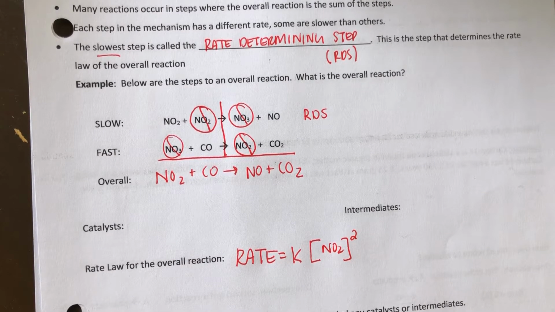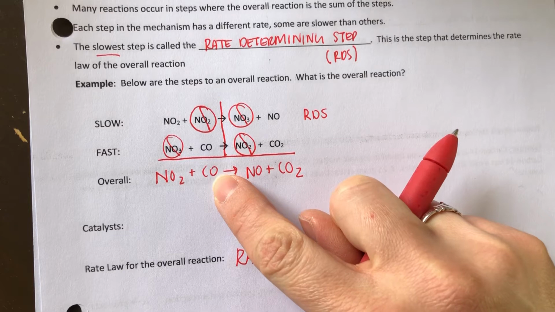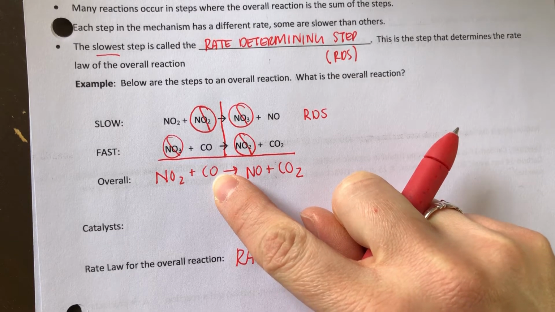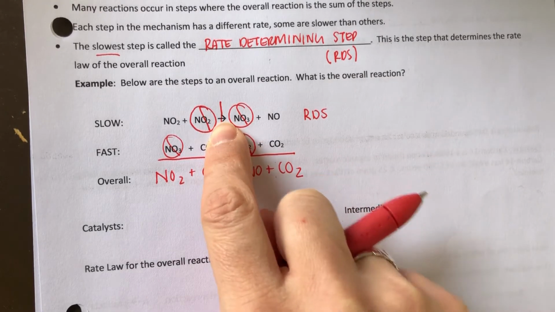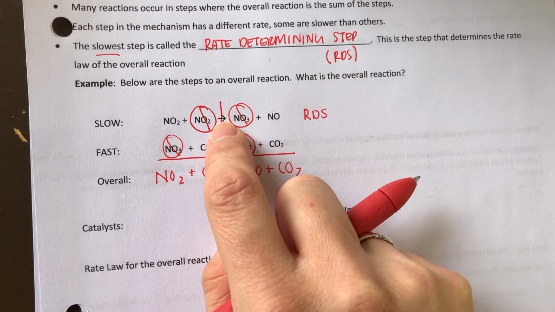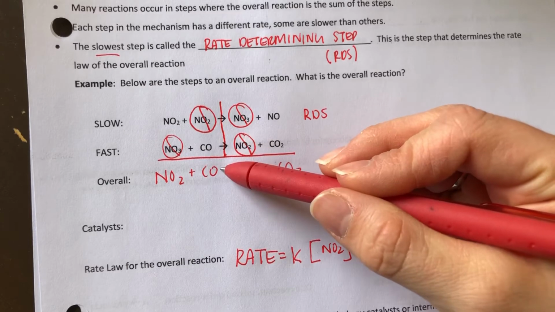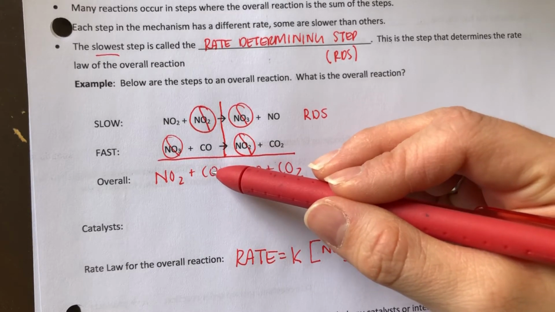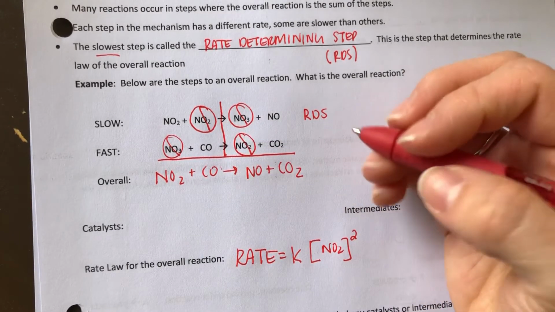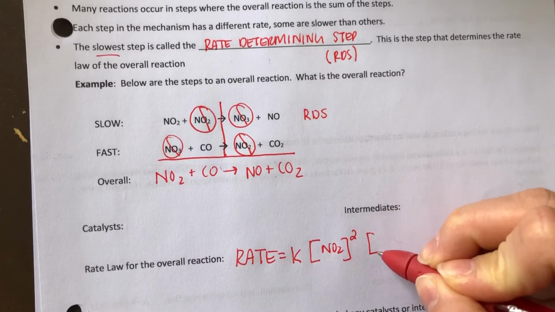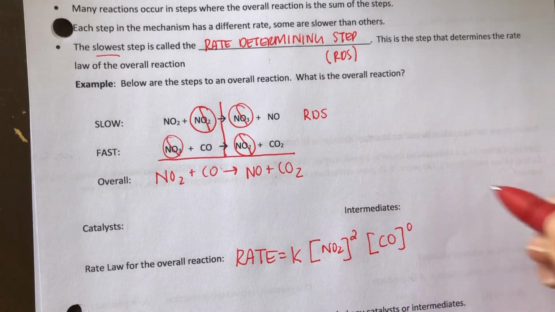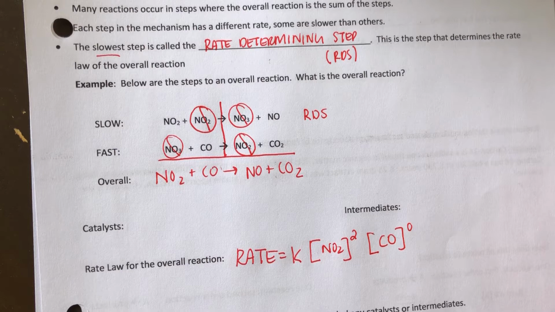Now notice that CO is a reactant in the overall reaction, but it's not a reactant in the rate determining step. So think about what order that might be if the CO isn't in the rate determining step. That tells you that it has to be zero order. Its concentration has no effect on the overall rate of reaction. A couple other things to note.